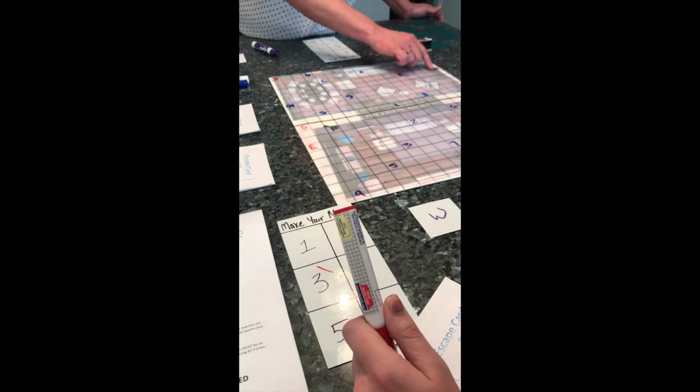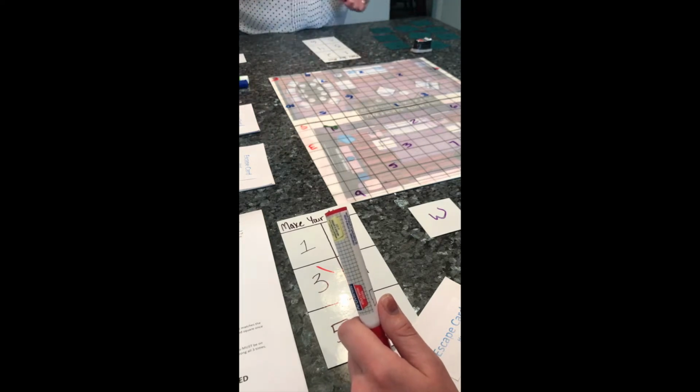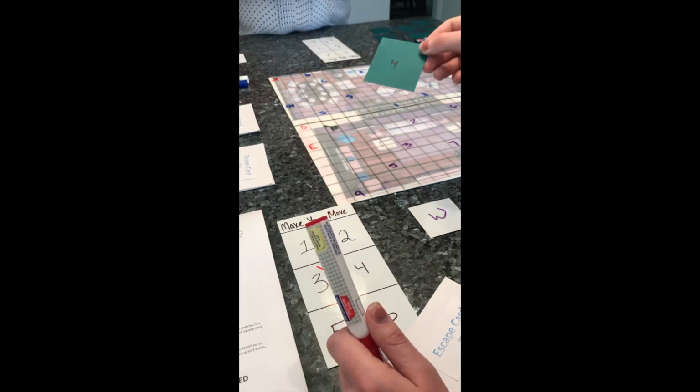I'm going to move 5 spaces to number 4. So she is on number 4. I'm going to give her my number 4 card.